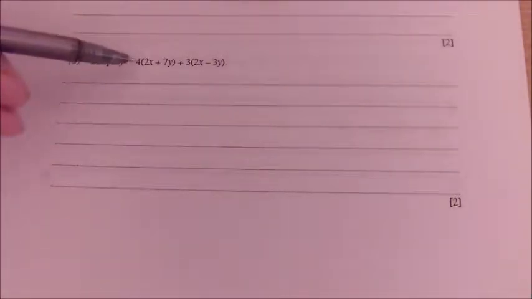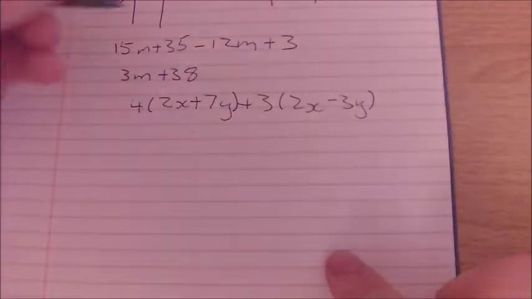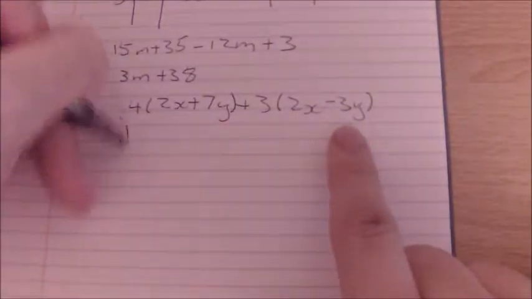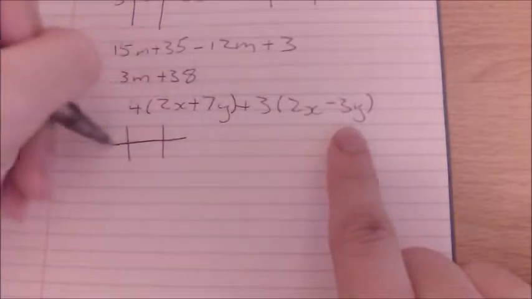And the next part of the question is simplify 4(2x plus 7y) plus 3(2x minus 3y). So we set it up the same way, and we just do two separate calculations and bring them all together.